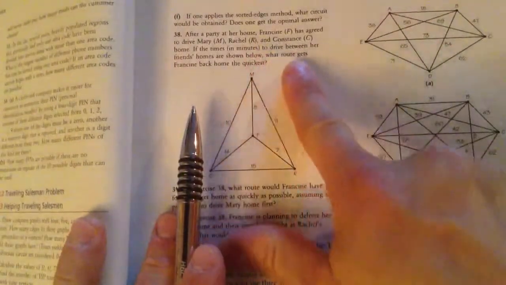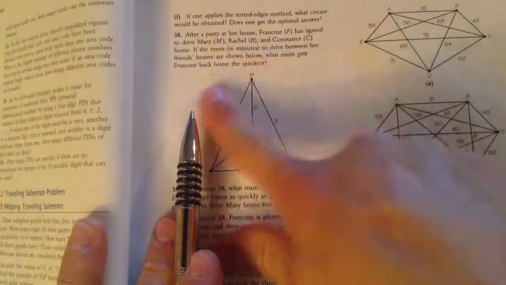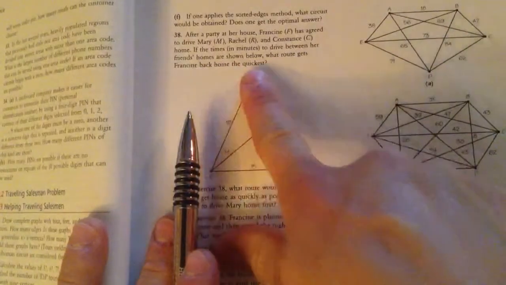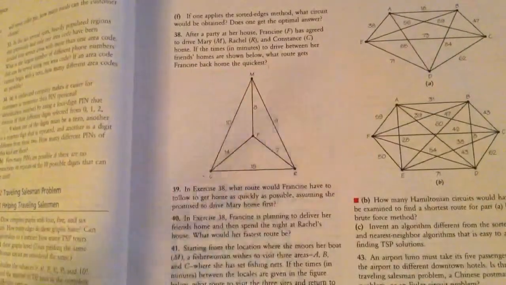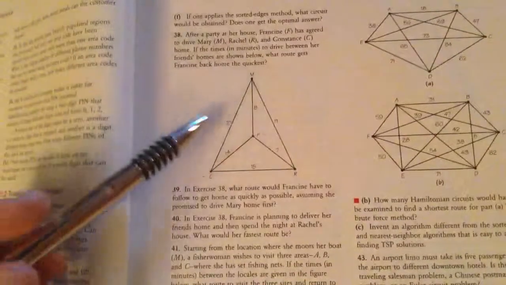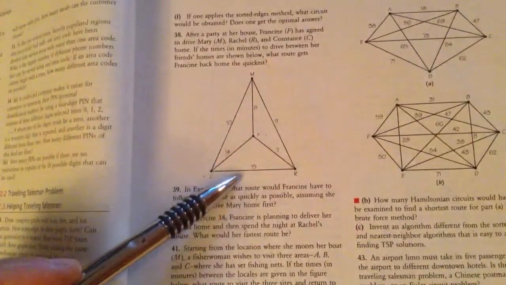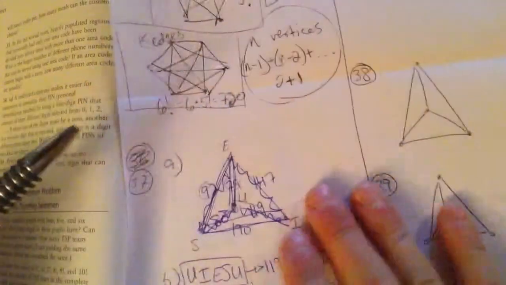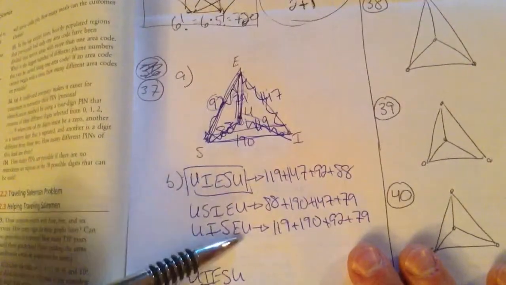After a party at her house, Francine has agreed to drive Mary, Rachel, and Constance home. If the times between her friends' homes are shown below, which route gets her home the quickest? The only way to get actual answers on this is to do the brute force method, which is what we did back here. This is brute force. You list out all the possibilities.